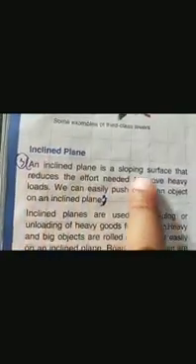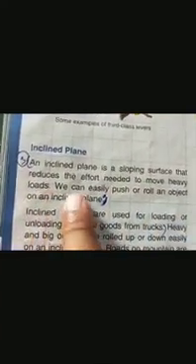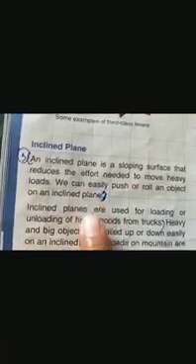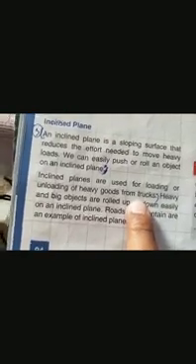What is an inclined plane and what is it used for? So it is a little big. An inclined plane is a sloping surface. You can write from here. First para. An inclined plane is a sloping surface that reduces the effort needed to move heavy loads. This is a complete sentence. We can easily push or roll an object on an inclined plane. So, inclined planes are used for loading or unloading heavy goods from trucks. So, it is a better answer. You will write this one from page number 94. Okay, first and second paragraph.